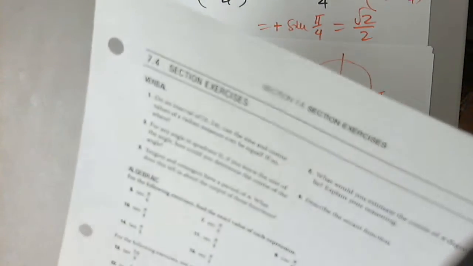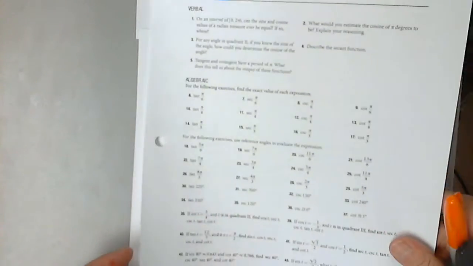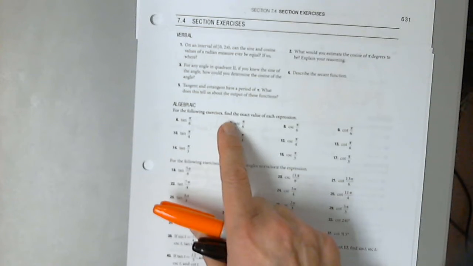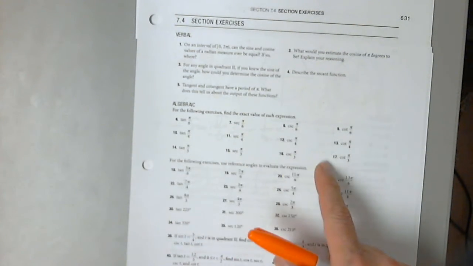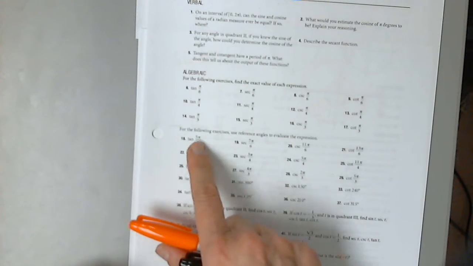Let's practice some more. The same idea, everything the same. So here are the typical problems. For the following exercises, find the exact value of each expression. That's a tiny example. This one, use the reference angle to evaluate. That's what we've been doing. And here, these are more interesting problems. So let's take a look.